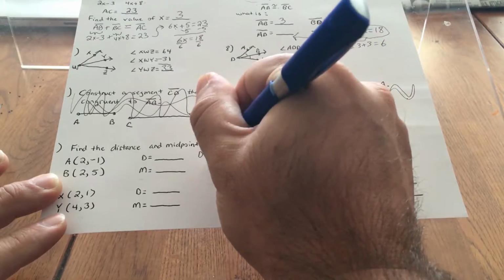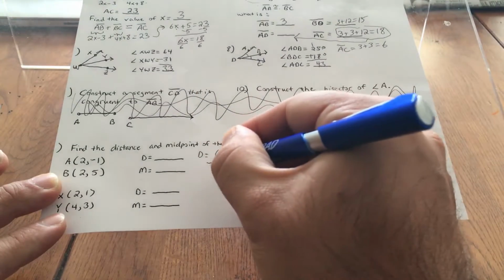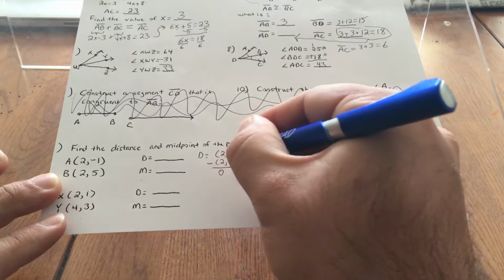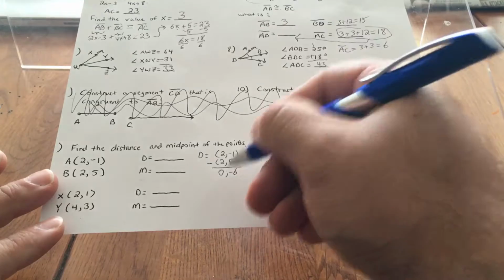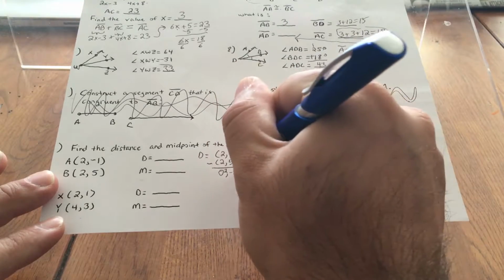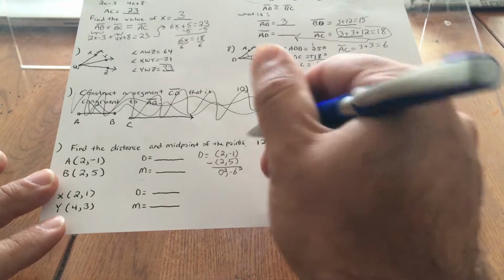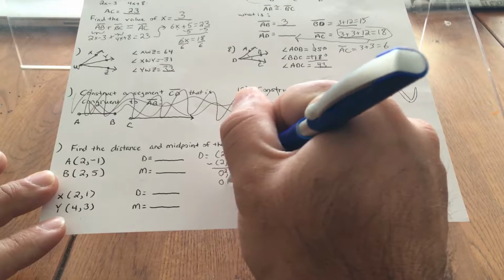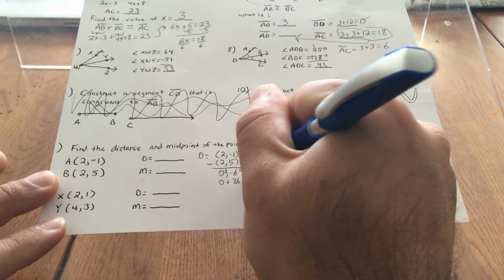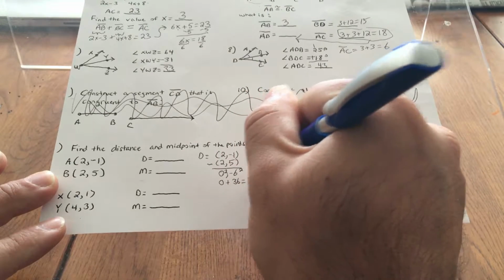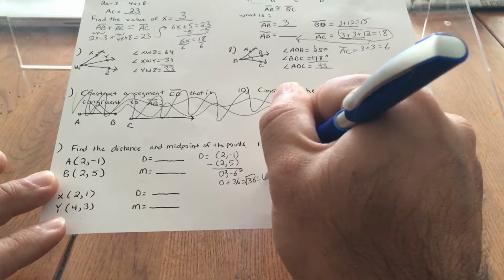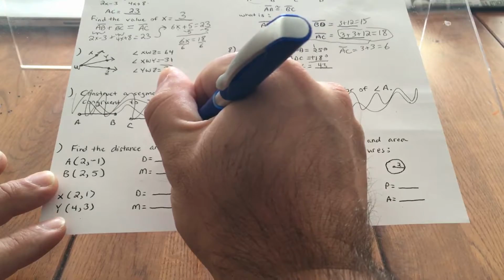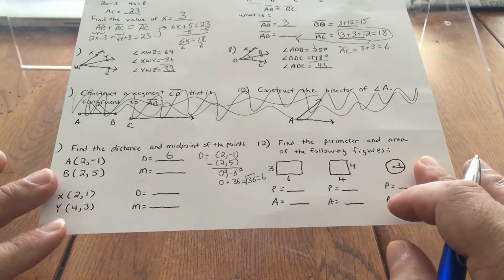So for distance, you minus. So 2 minus 2 is 0. Negative 1 minus 5 is negative 6. Then remember, you have to square them. So 0 squared and then negative 6 squared. So that's going to be 0 plus 36, and that's equal to 36. And then finally, you square root it. So square root of 36 is equal to 6. So the distance between those 2 points is 6.